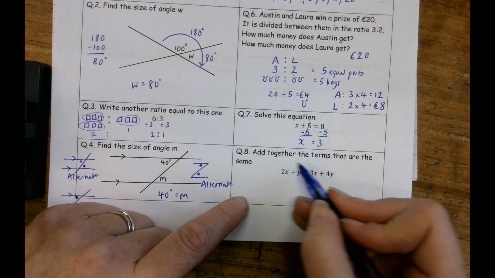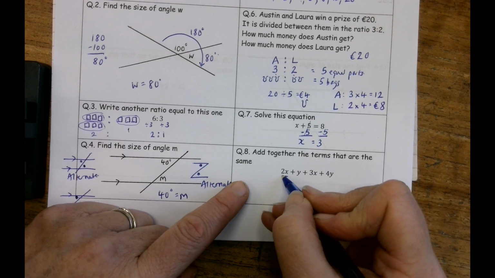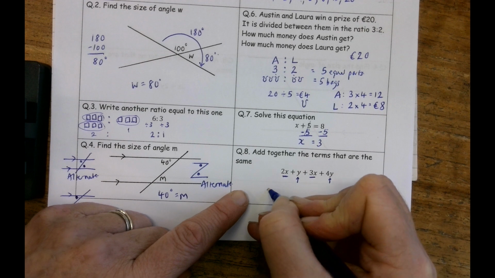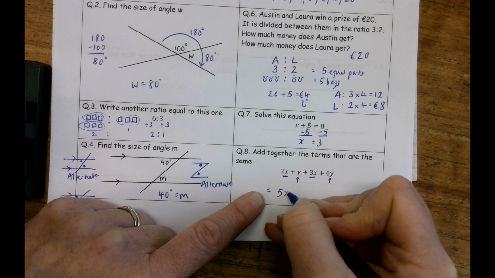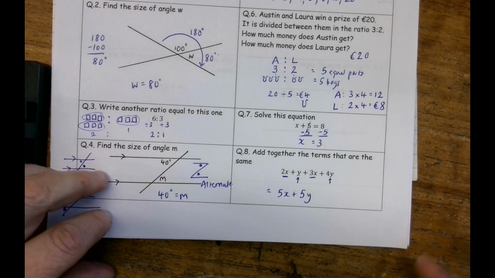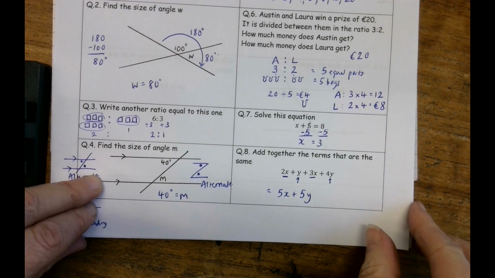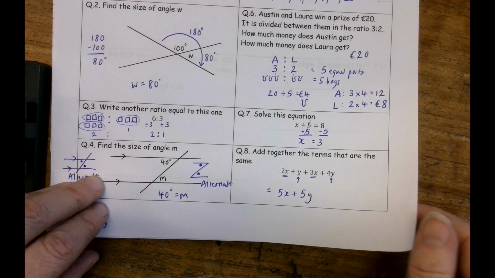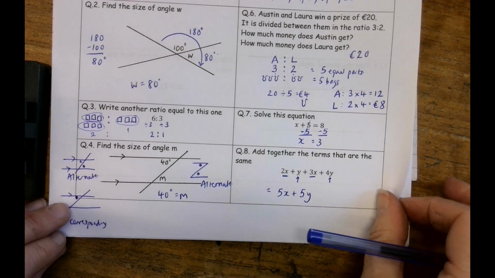Add together the terms that are the same. This is the same and this is the same. They're both x's and the y's are the same. So 2x and 3x is 5x and 1y and 4y is 5y. So 5x plus 5y. So that's the solutions for the first side for Monday's homework. Hopefully that made sense to you.